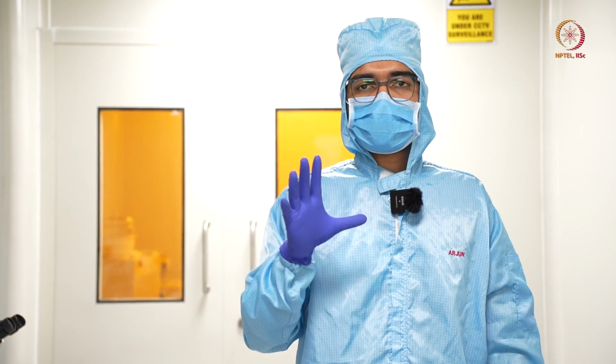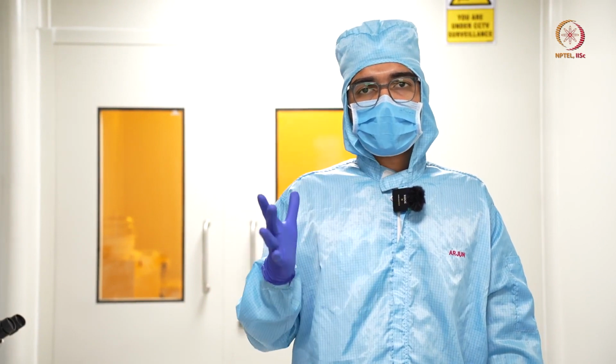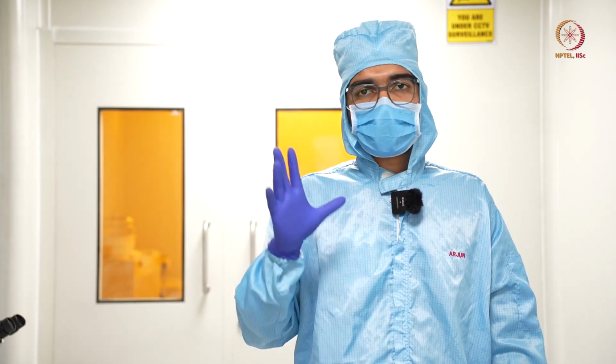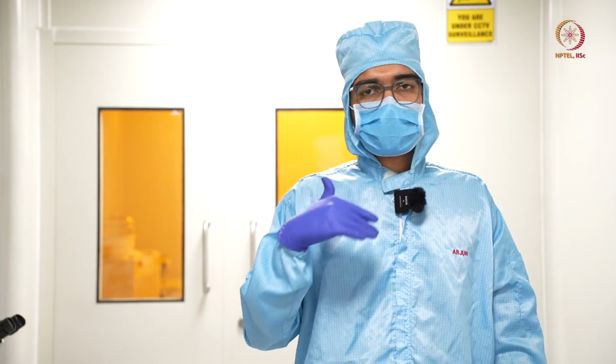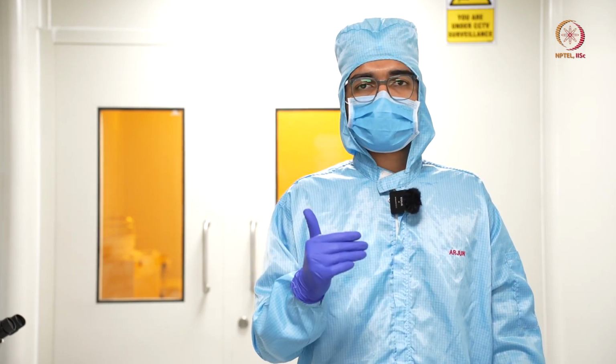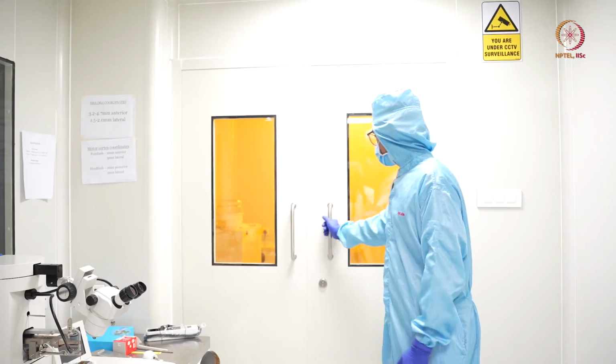Now we will see two different types of mask, and I will also show you maybe a couple of types of photoresist in the bottle. But for our use case, we will be using a positive photoresist. Now let's go to the yellow room.